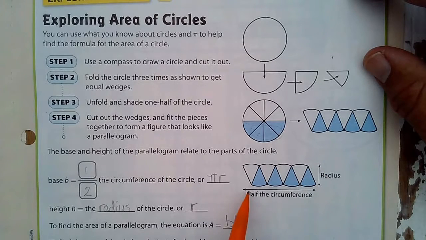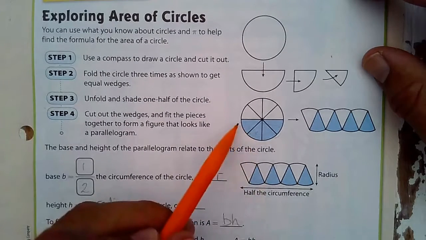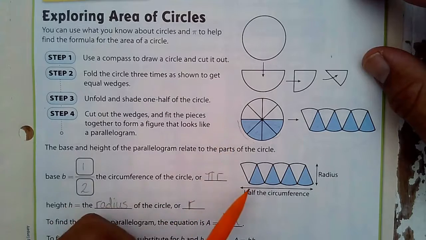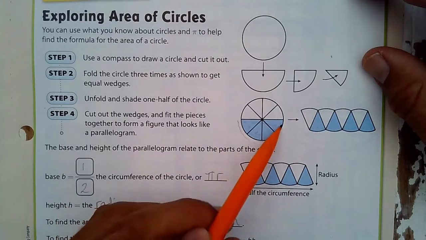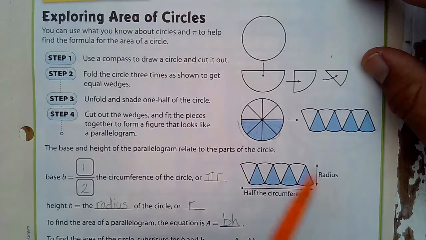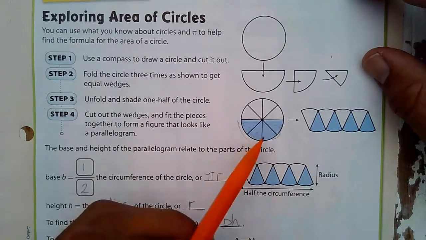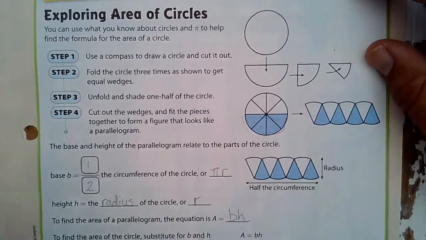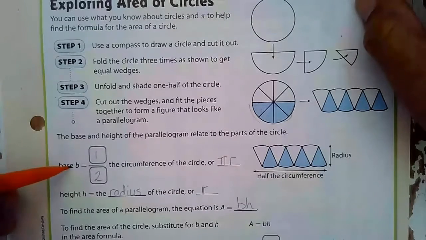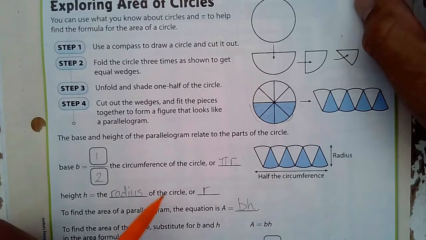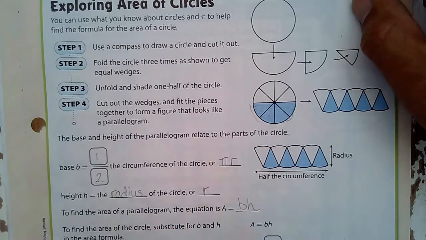And in this case, the length of the base here is half the circumference. Take a look at this. The circumference is all the way around, and this blue part is half that distance, so that's half the circumference. That is the base of the parallelogram, and this distance right here is the radius of the circle. So base B is 1/2 the circumference of the circle, or pi times the radius.